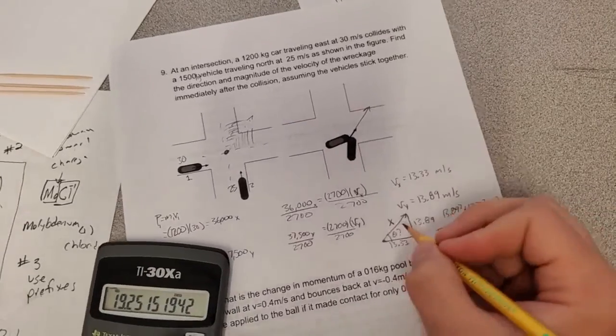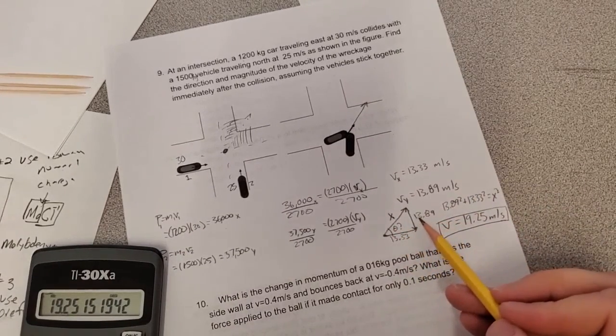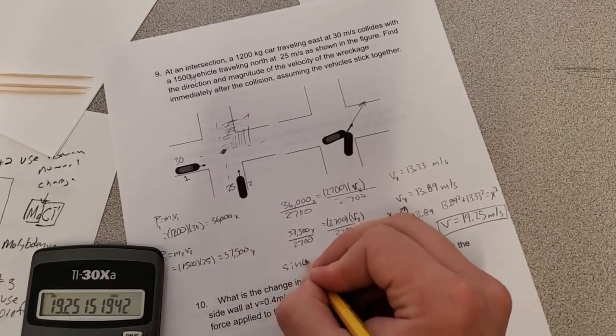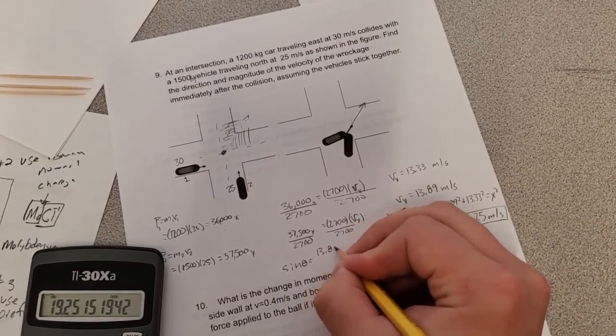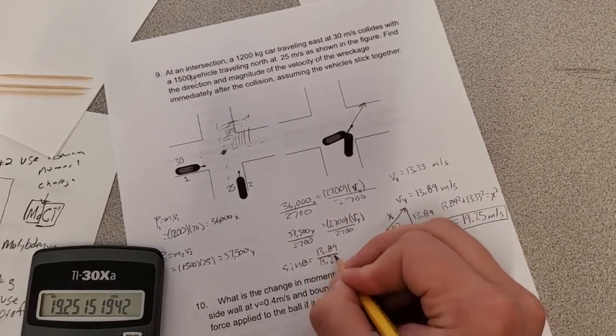Right? And now we want to find the angle. Well, we can use whatever function we want to find this angle, but I'm going to use sine. So I'm going to say sine of theta is equal to 13.89 over 19.25.